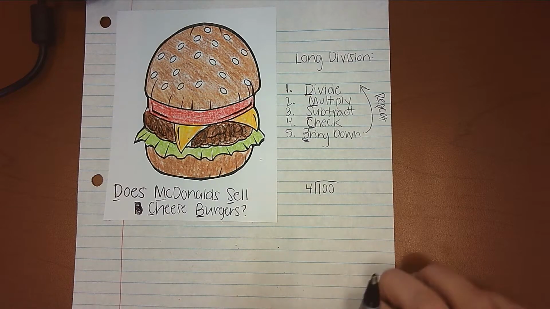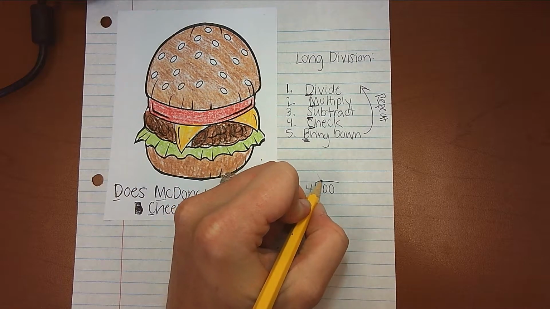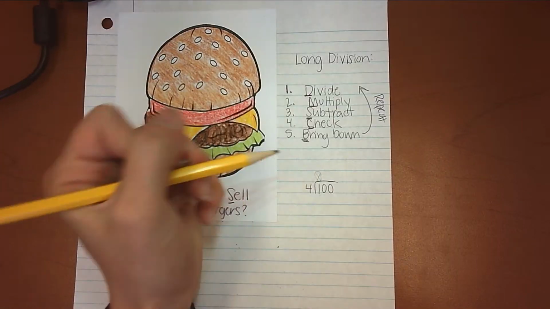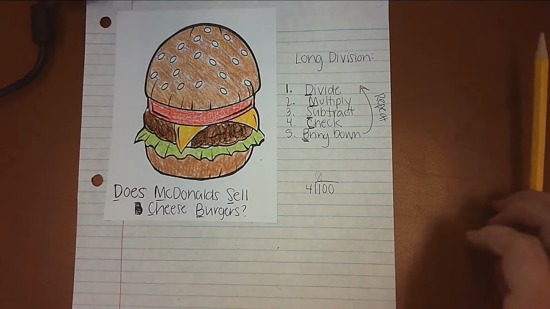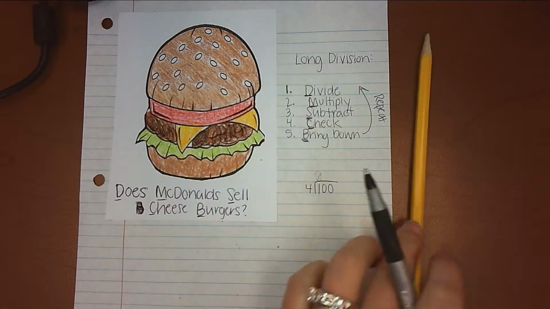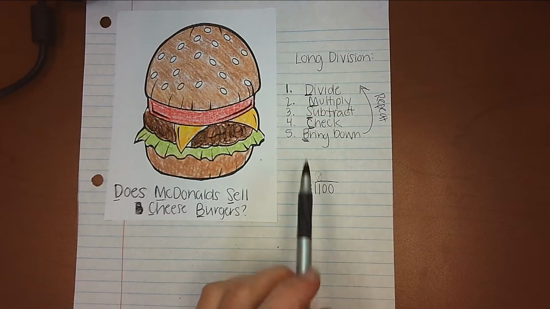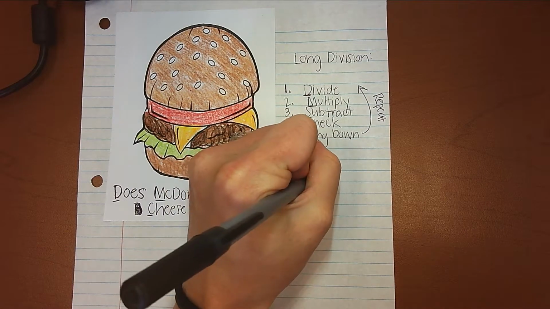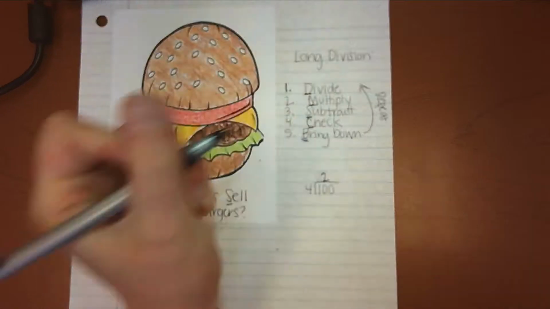Now some of you may have learned to put an X or a 0 or something here as a placeholder. If you would like to do that, you may. If you'd like to put an X or a 0, I'm okay with that. If you'd like to leave it blank, I'm okay with that too. But now I'm going to divide: how many times does 4 go into 10? It goes in 2 times. I'm going to put a 2 up top.